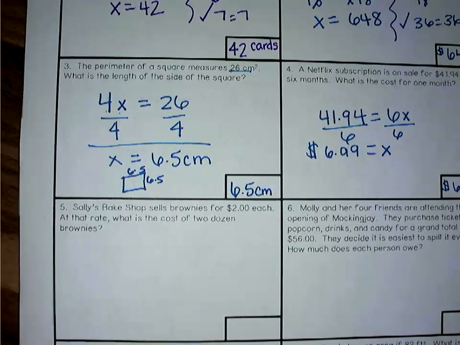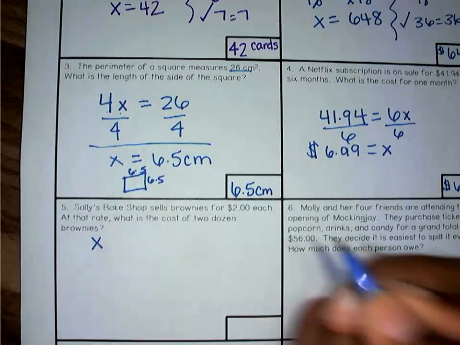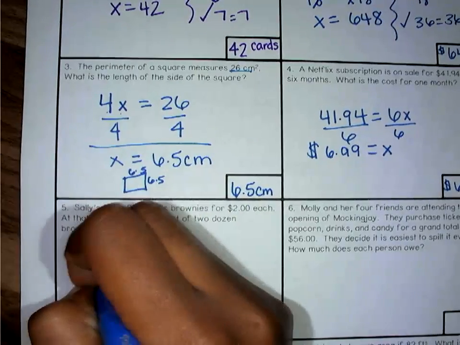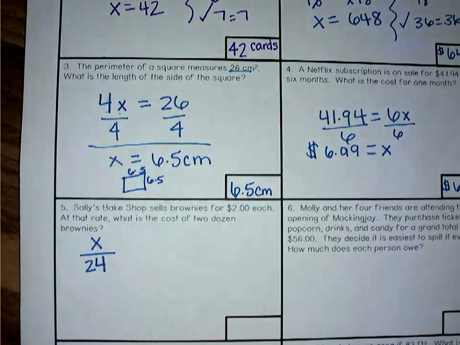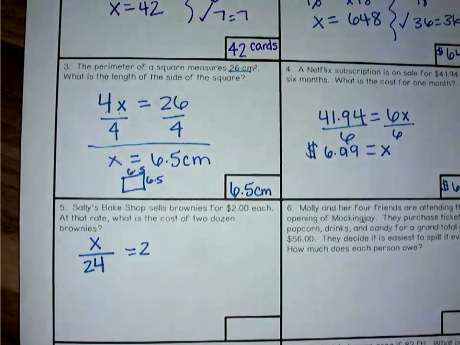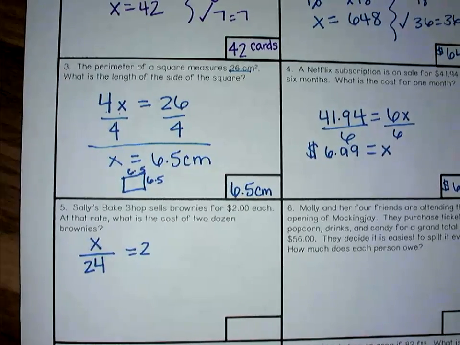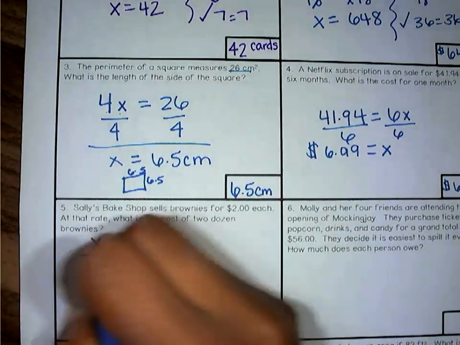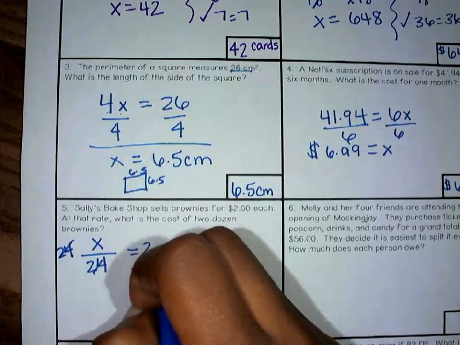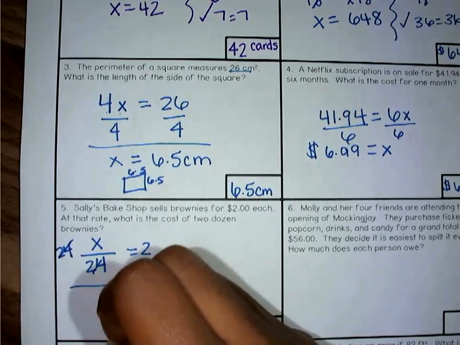So when Ed says you have this, X is the cost of the 2 dozens, and there's 24 in 2 dozen, and they each cost $2. So that's why 2 is over here. Remember, you're doing the opposite. You have division over here. You multiply 24 times 2. You have X equals 48.